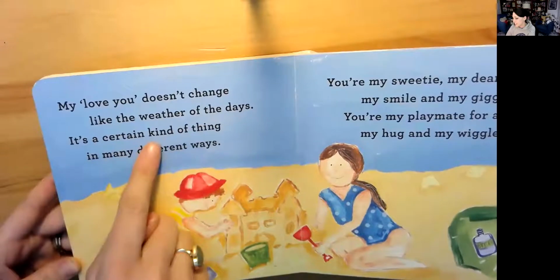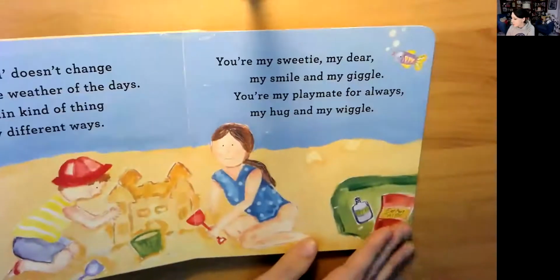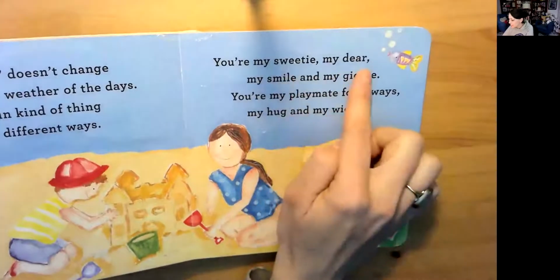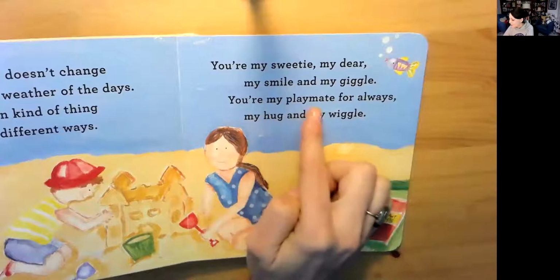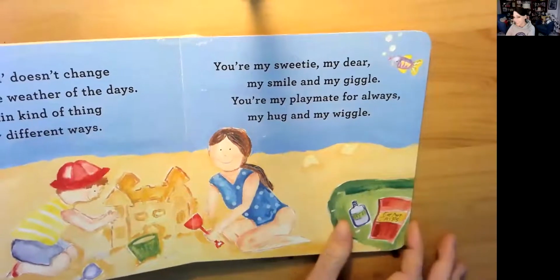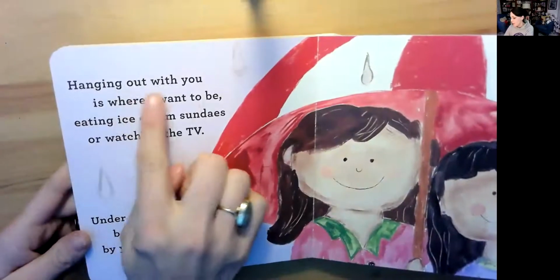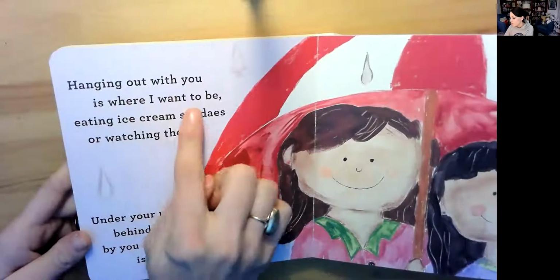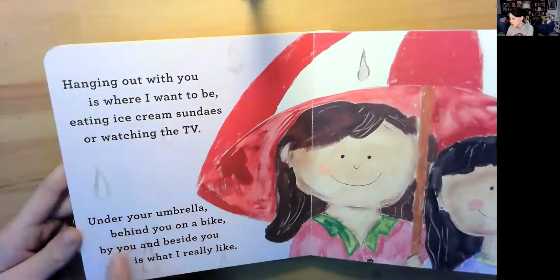My love for you doesn't change like the weather of the days. It's a certain kind of thing in many different ways. You're my sweetie, my dear, my smile and my giggle. You're my playmate for always, my hug and my wiggle. Hanging out with you is where I want to be, eating ice cream sundaes or watching the TV.